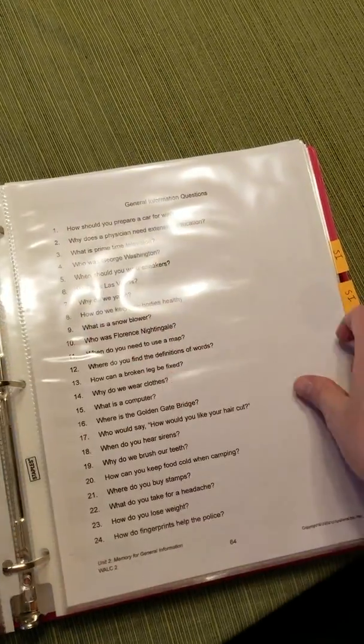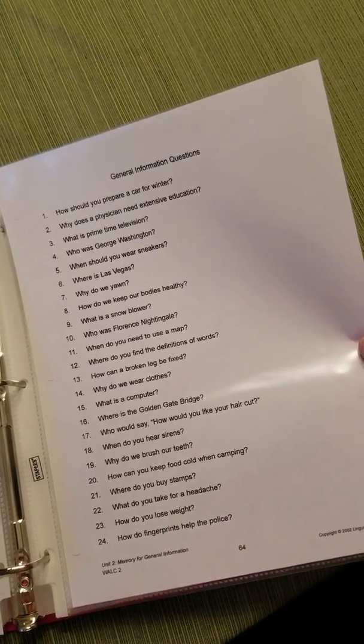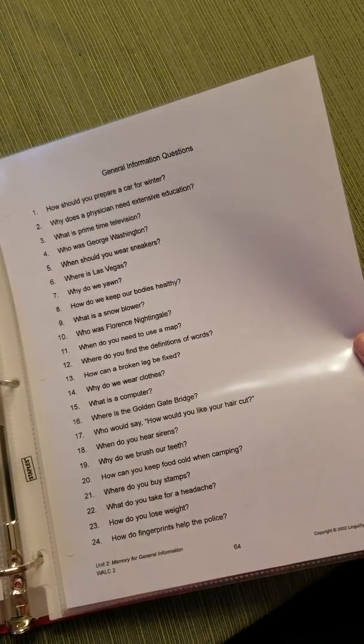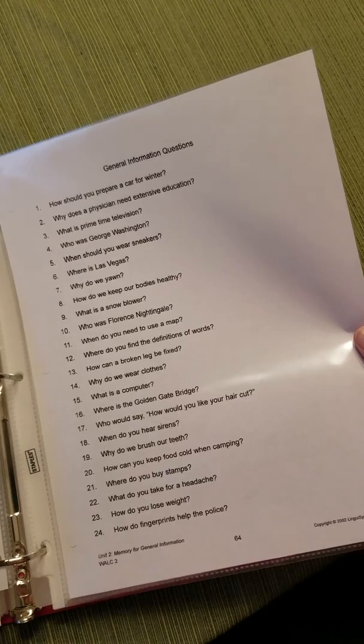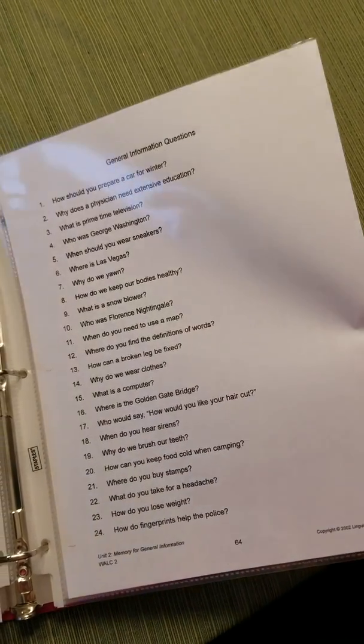This one's occupations. These ones are just general memory questions, like who was George Washington, and some other questions like what is a computer?